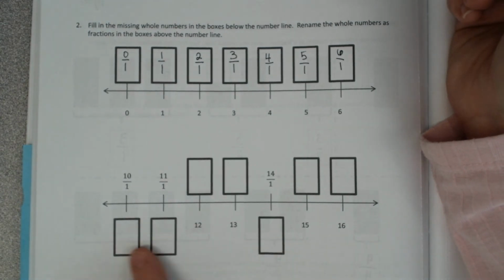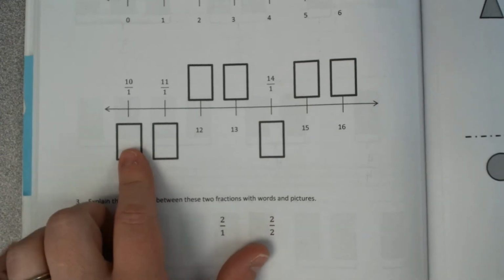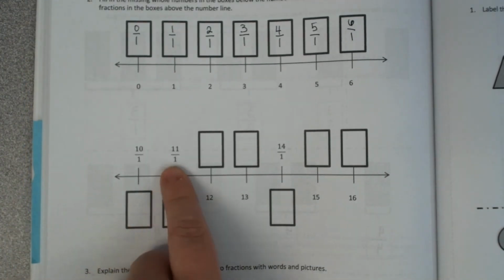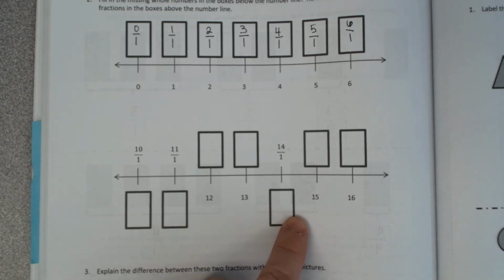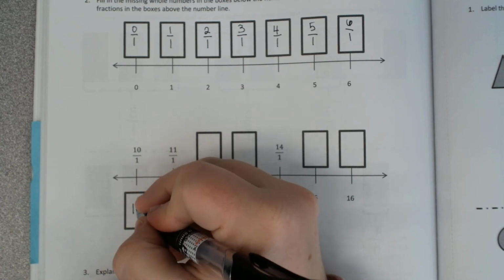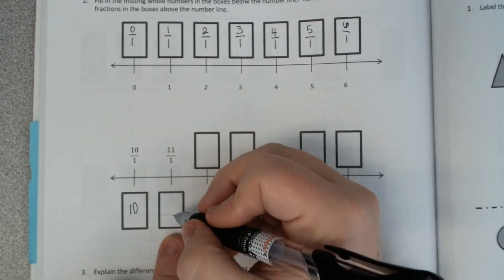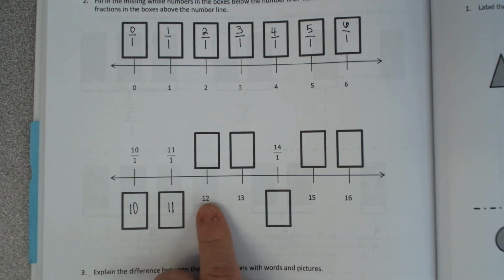On the bottom part, not only are we looking at and still naming the whole numbers, but now we have to put in the whole numbers below it, right? So 10 over 1 would be 10. 11 over 1 would be 11. Oh, we have the whole number.